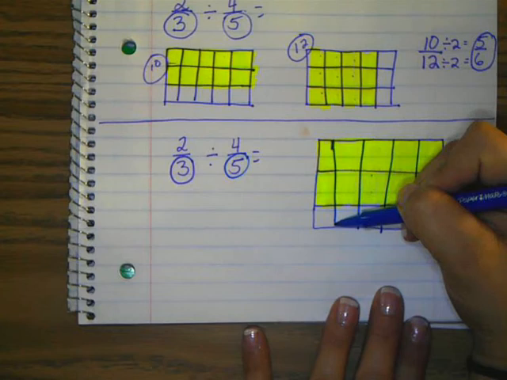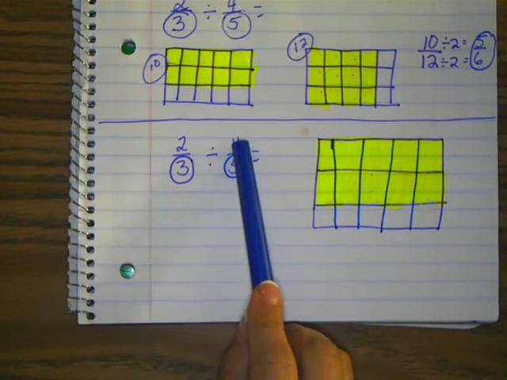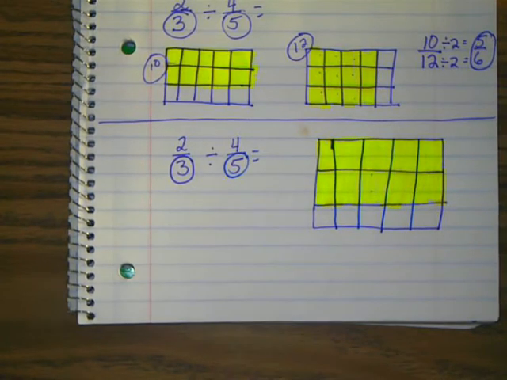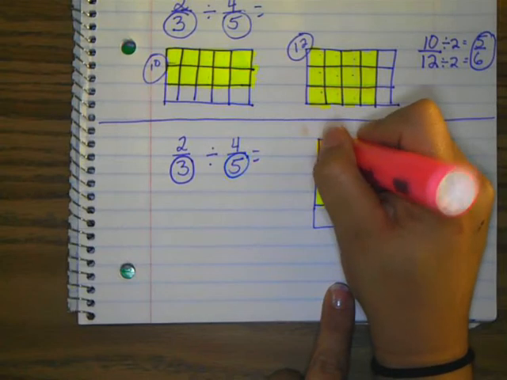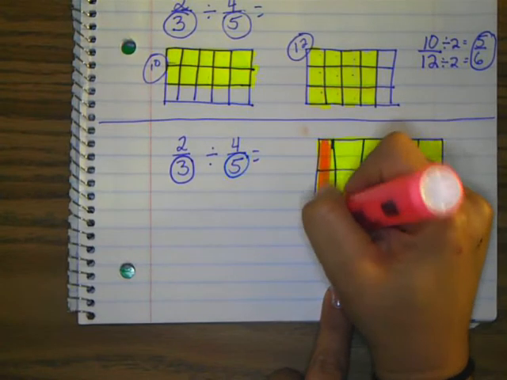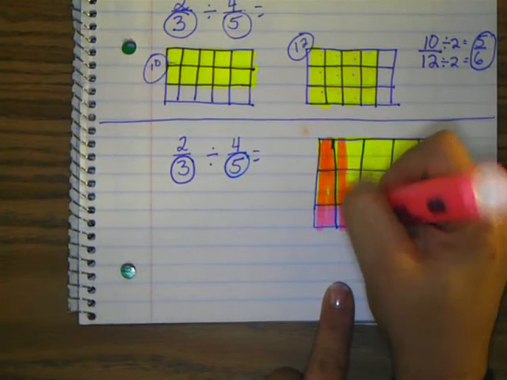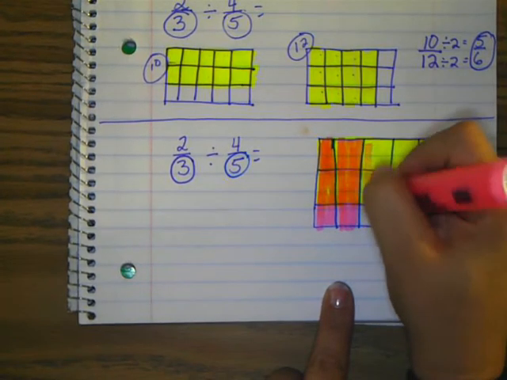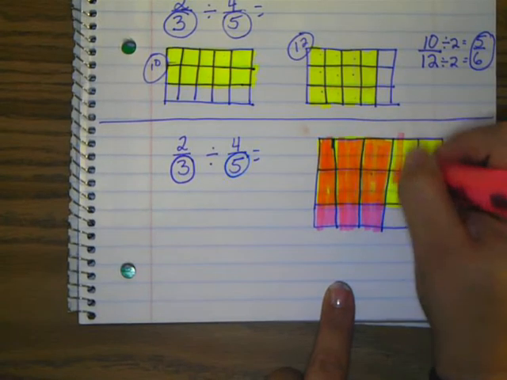Then you look at your second denominator, which is fifths. So I split it into 5 equal parts. Oh gosh, so 1, 2, yeah. Wow. I need to work on my drawing. Okay, so I have fifths, and because it's 4/5, I'm going to take a different color, and I'm shading vertically 4/5.